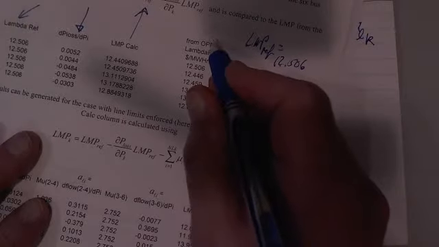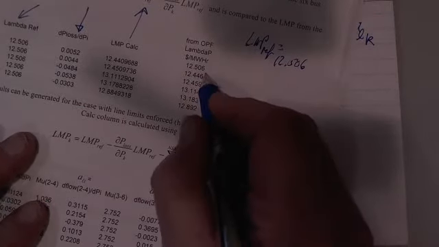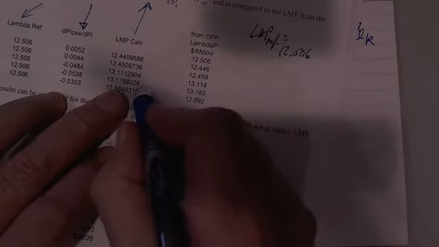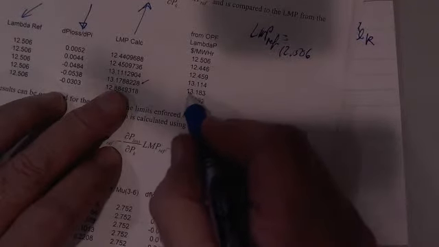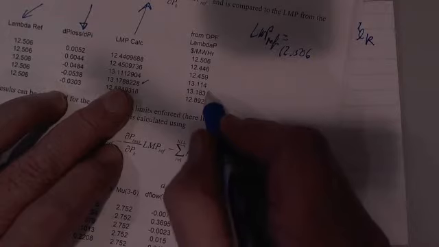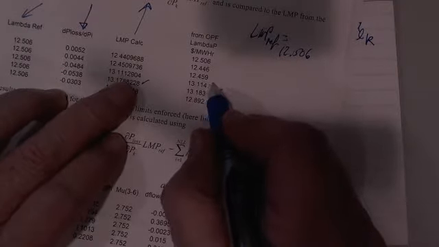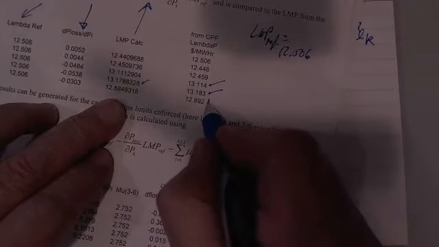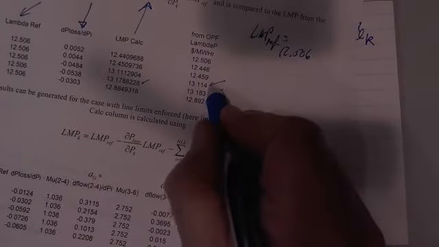And when I ran the OPF, for example, let's take the biggest one down here, 3.178. I got 3.183, 3.11, 3.114, 12.884, 12.892. It's not exact.